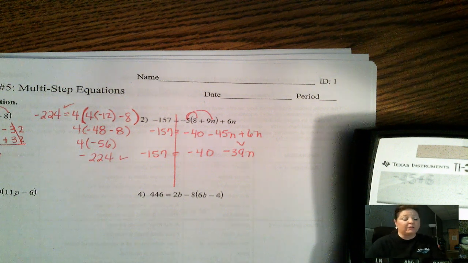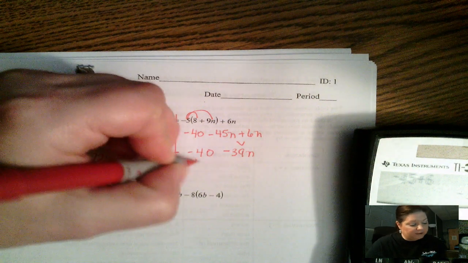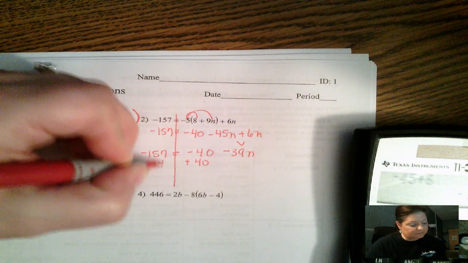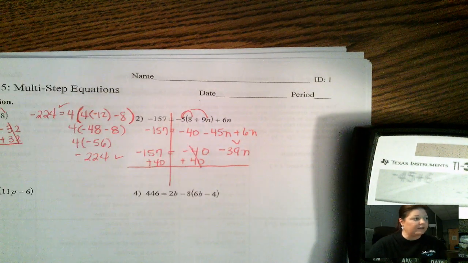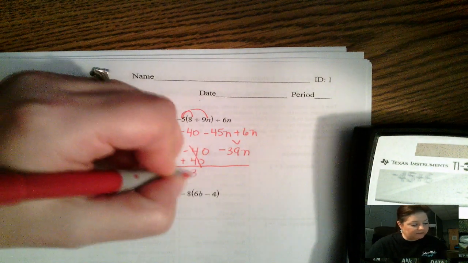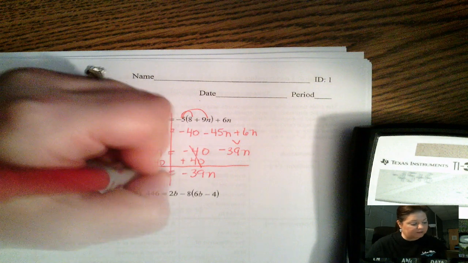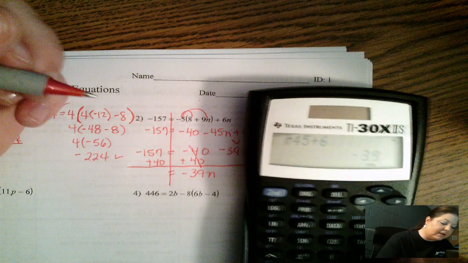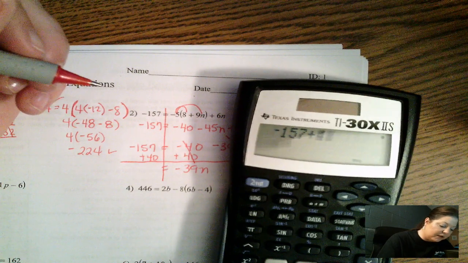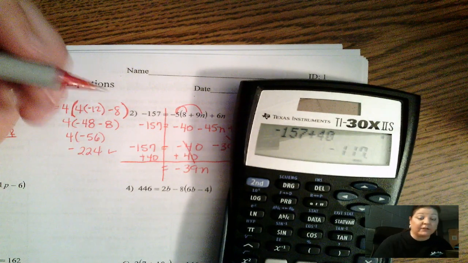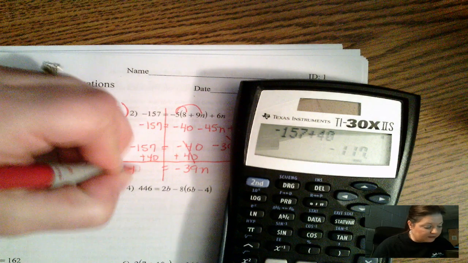So we have a two-step equation. So we are going to add 40 to both sides. Okay, that cancels out. Bring down my negative 39n is equal to, so what is negative 157 plus 40? It is equal to negative 117.